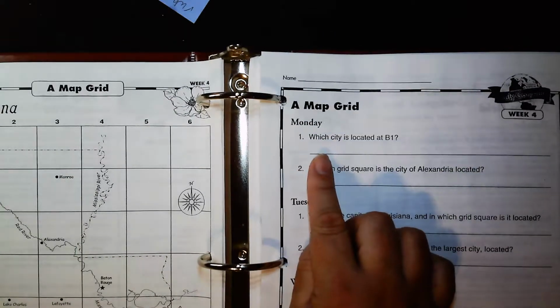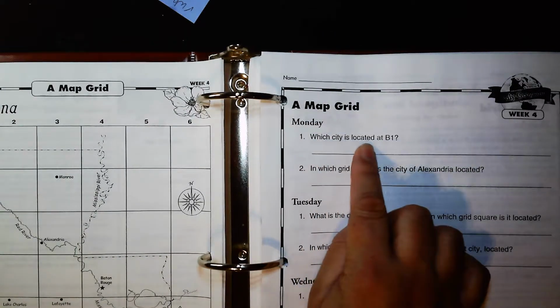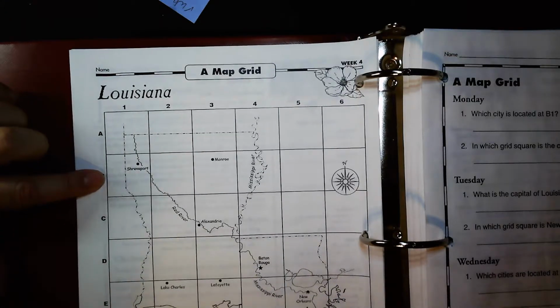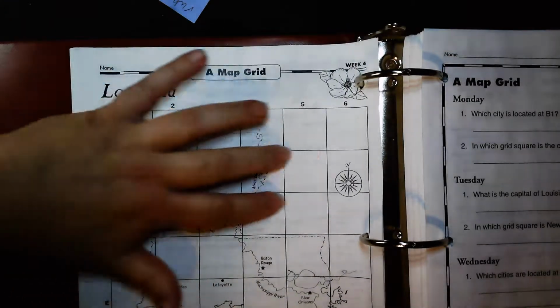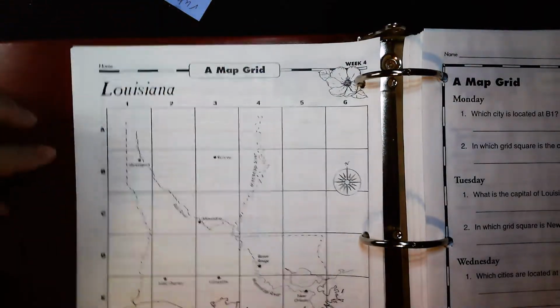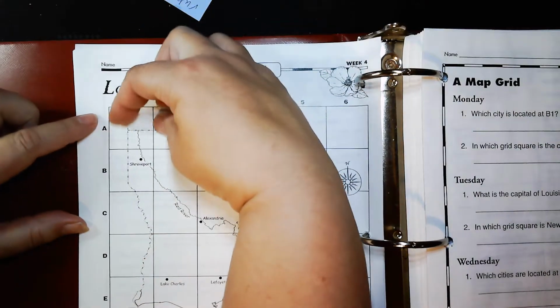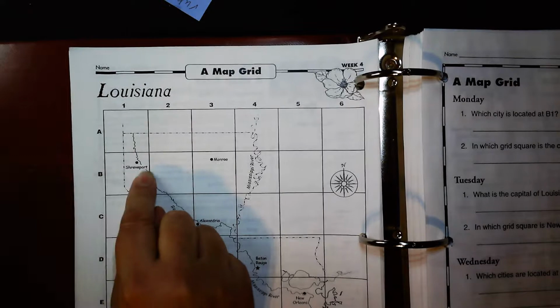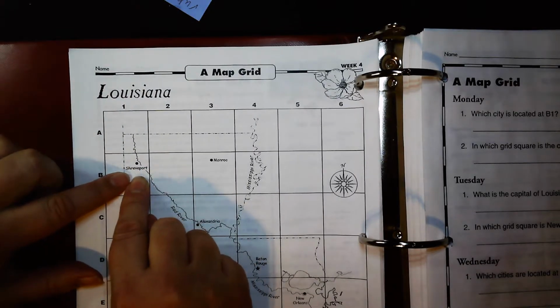The first question for Monday says, which city is located at B1? So I'm going to check B, which is between this line and this line, so it's somewhere in here, and 1, so it's between here and here. Now where those two intersect, so the 1 and the B, is this box right here. And there's only one town in that box.